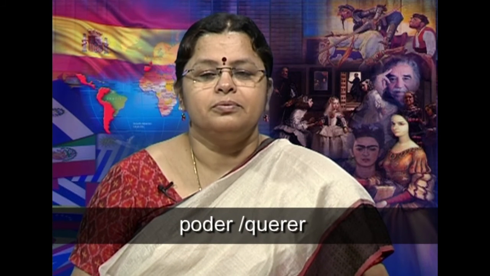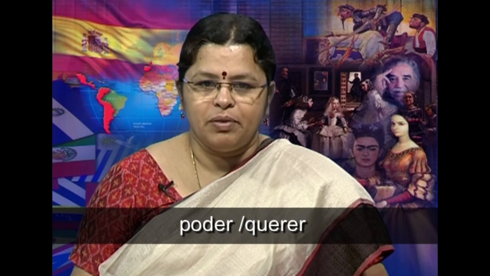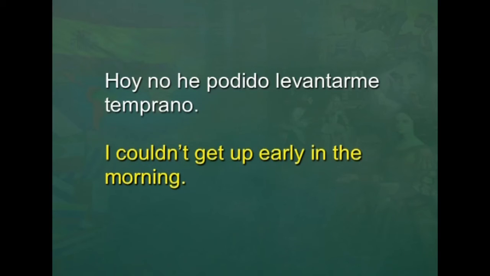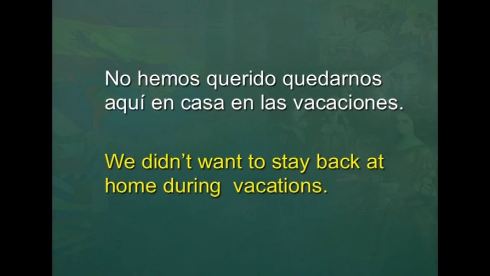When we use the verbs like poder or querer in sentences in perfecto, only poder is conjugated and the other verbs remain in infinitive. For example, hoy no he podido levantarme temprano. Hoy, today, I couldn't get up early in the morning. Or, no hemos querido quedarnos aquí en casa en las vacaciones. We didn't want to stay back at home during vacations.